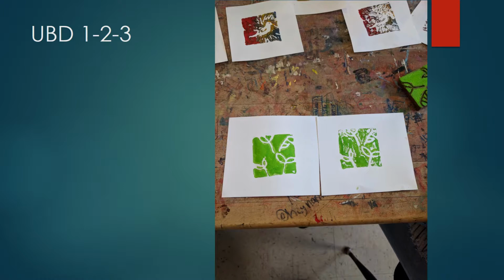And the reason I created it as a UBD is I had a teacher ask for a lesson plan for the workshop, and I decided that this would actually be a really good opportunity to both do the UBD for this and to do the lesson plan for this teacher.